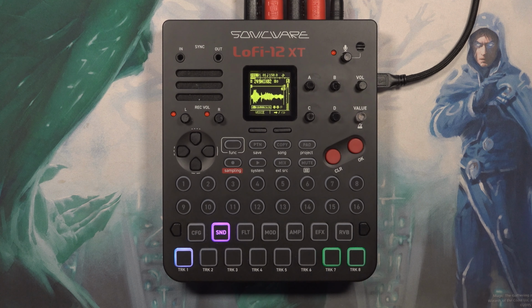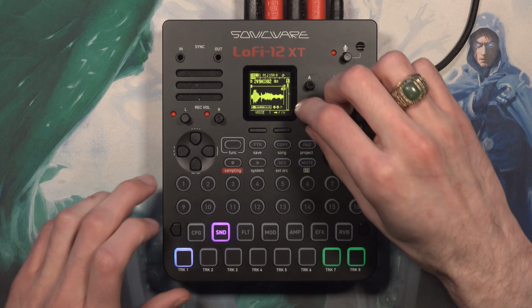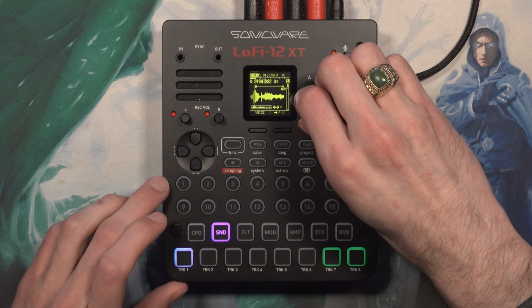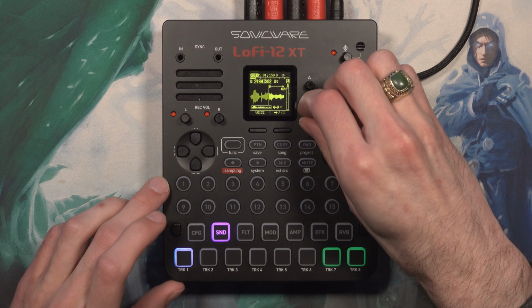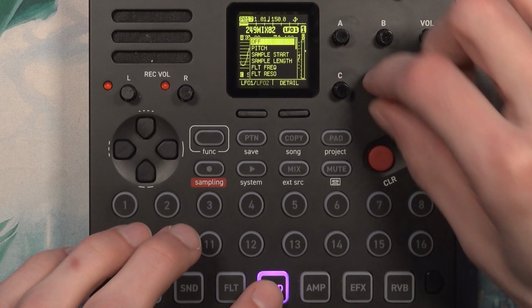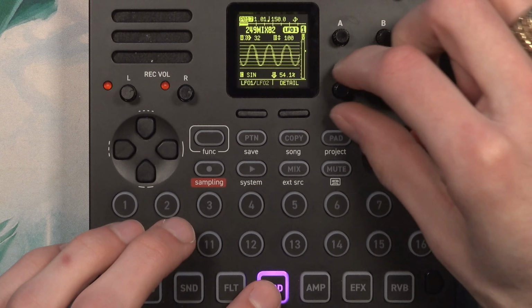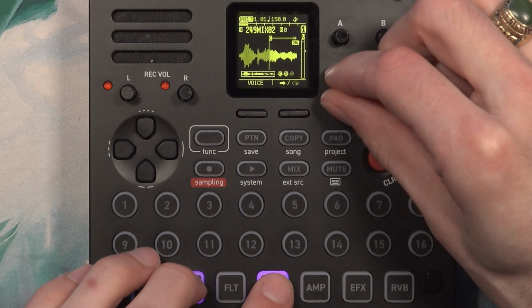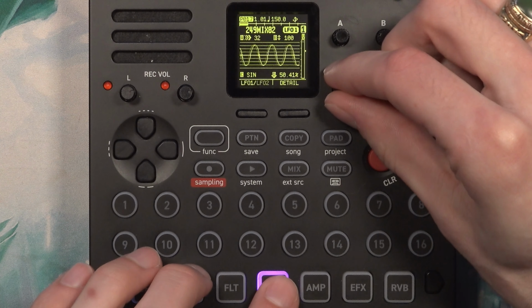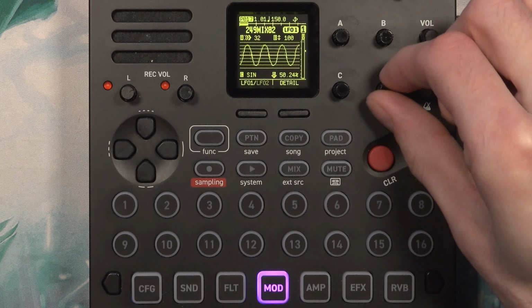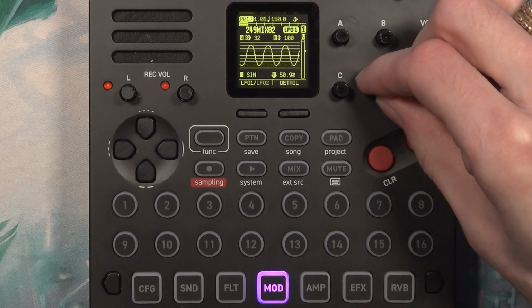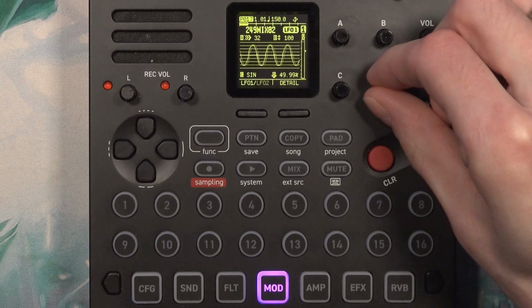Once you have your sample recorded and loaded in, you'll need to make a few adjustments. The first thing to do is set the start point of the sample at the center of the waveform by turning the C knob. The easiest way to do this is by bringing the start point to the middle, then switching to the modulation page and setting the modulation destination to start point. Now you'll see a percentage in the bottom right corner of the screen. This is how far through the sample the start point is, so you're aiming for 50% here.